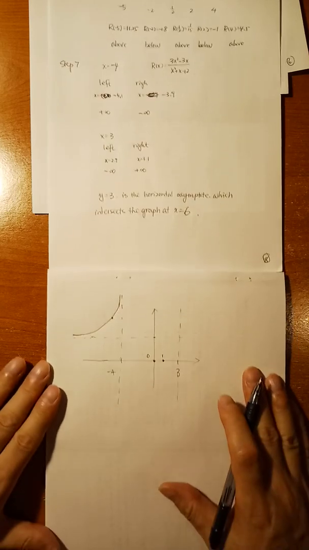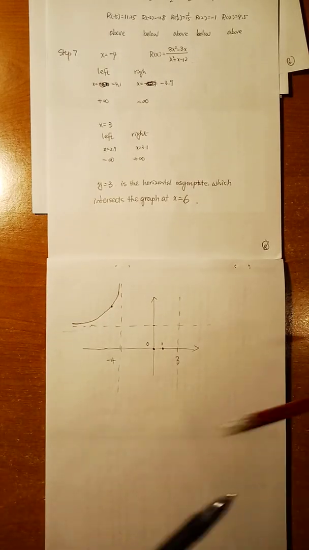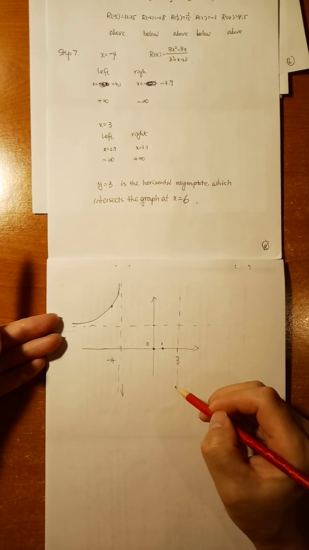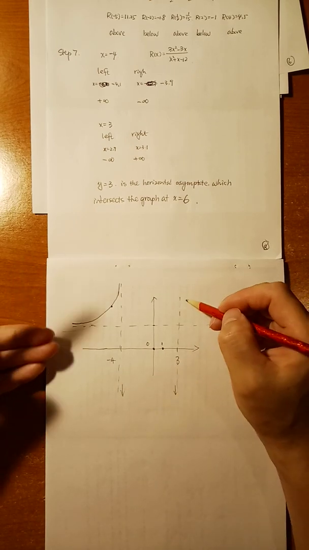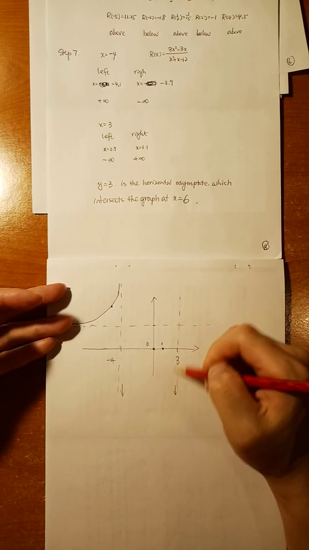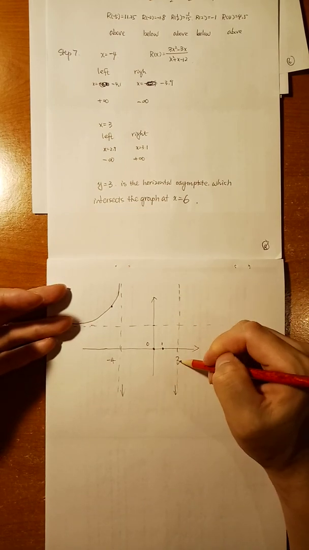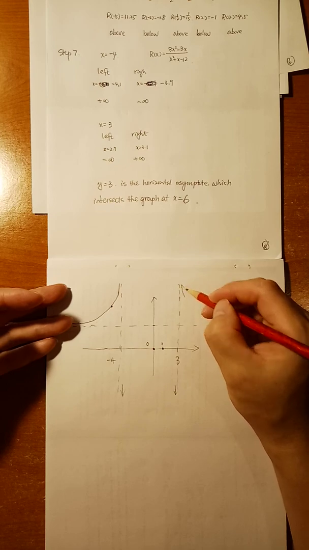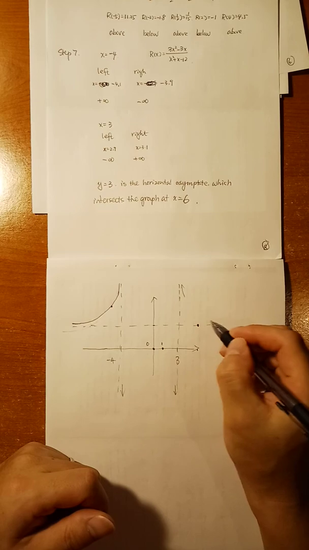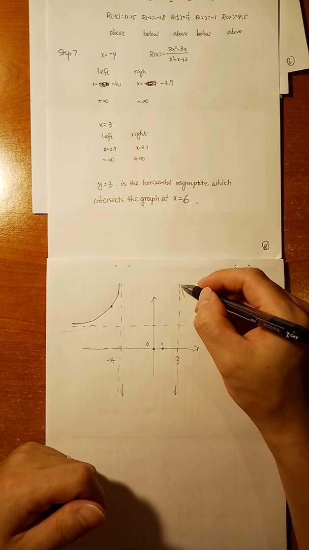Okay, so that's the best way. And for the vertical asymptote, on the right side of negative 4 it's negative infinity. This is the left side of 3. On the right side of 3 it's positive infinity, this way. And when x is equal to 6, you have an intersection, so you will cross it.